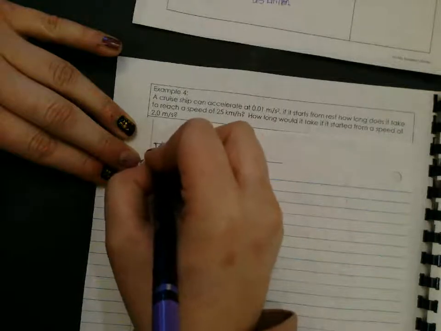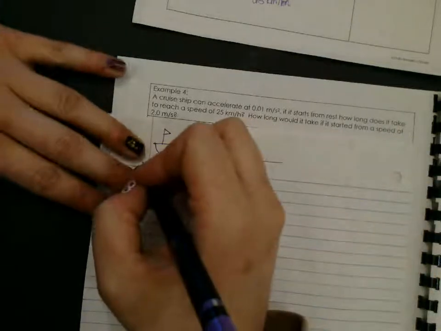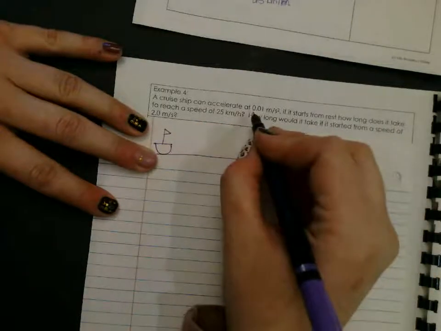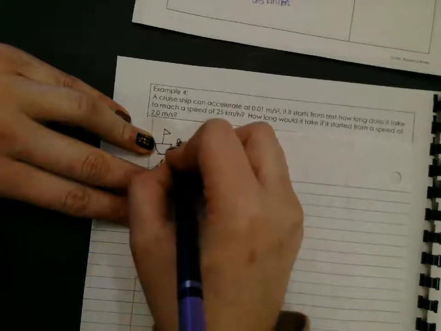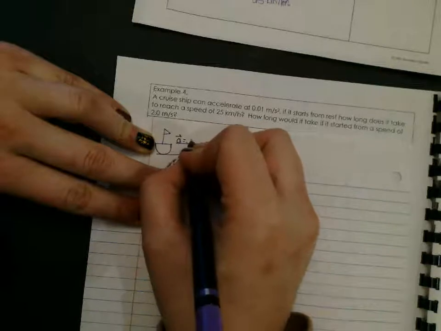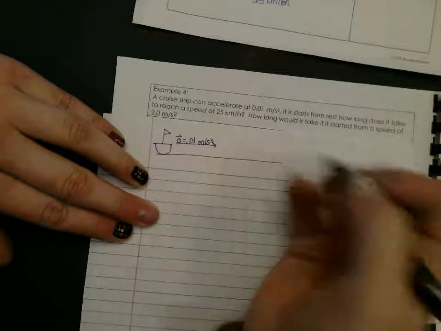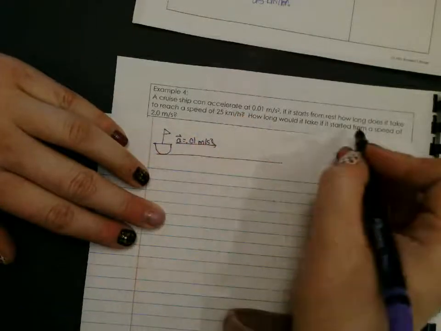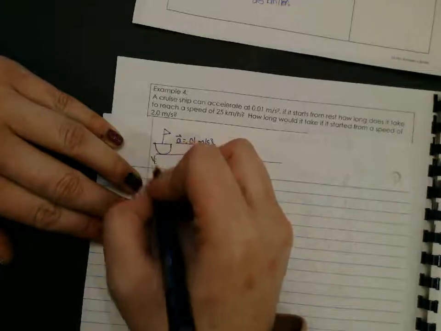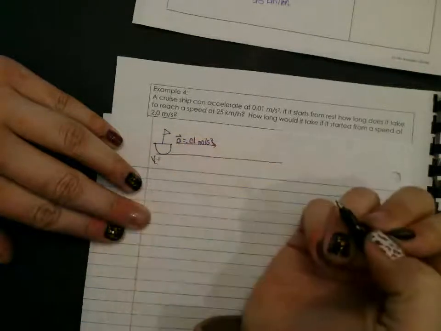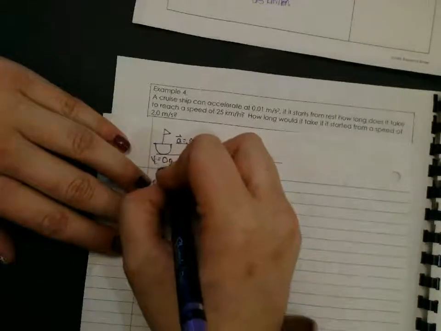And my cruise ship is going to look more like a sailboat, because that's what I can draw. And we know that our cruise ship is accelerating at 0.01 meters per second squared. So my acceleration in my picture is 0.01 meters per second squared. And it wants to know if it starts from rest. So if this is where it starts, we know its initial velocity is 0 meters per second.